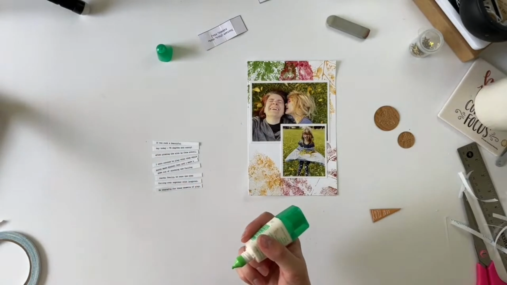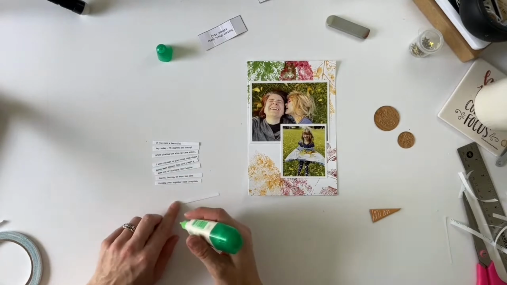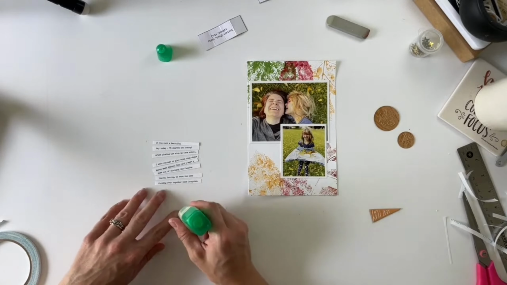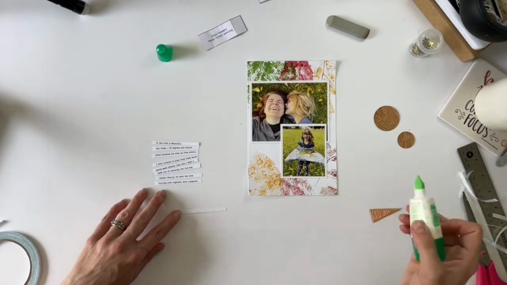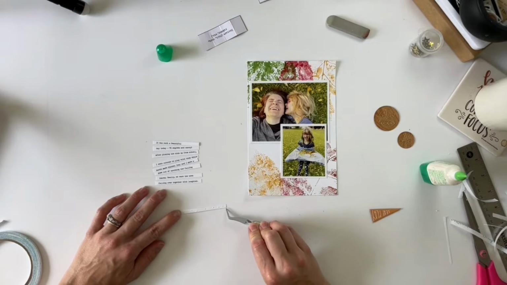So that is the first one. The smaller picture is one of Izzy catching leaves in her coat, and she's just cracking up as she's trying to do it. And I just loved it.